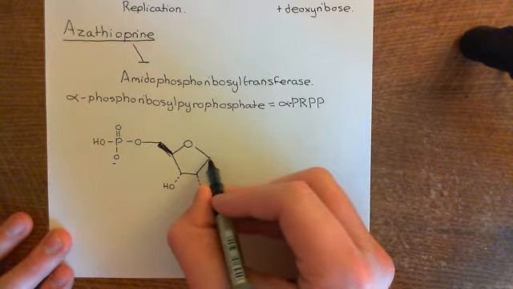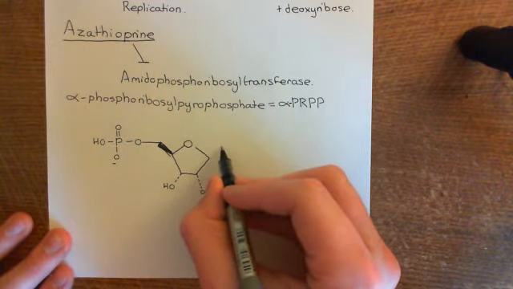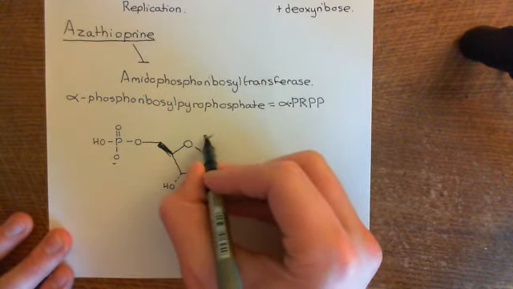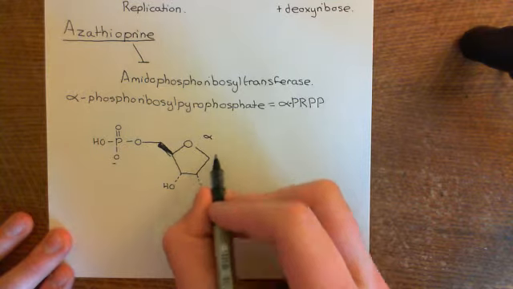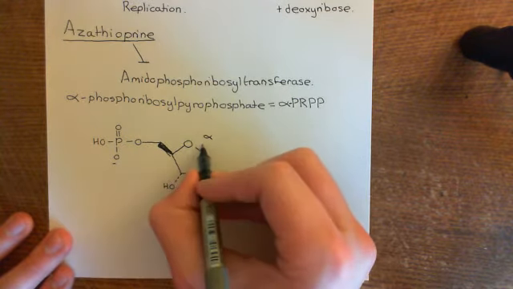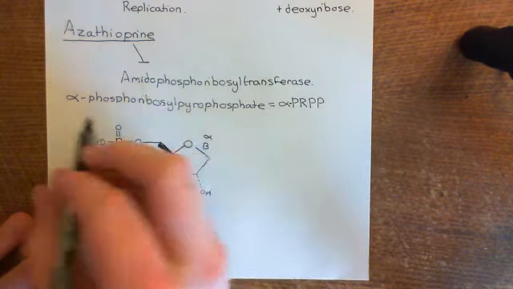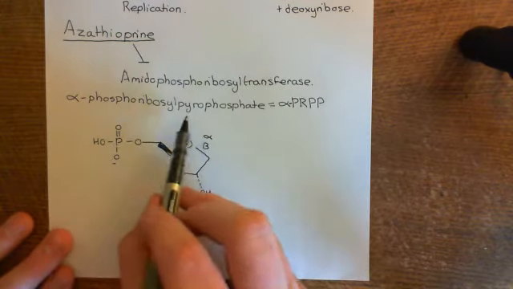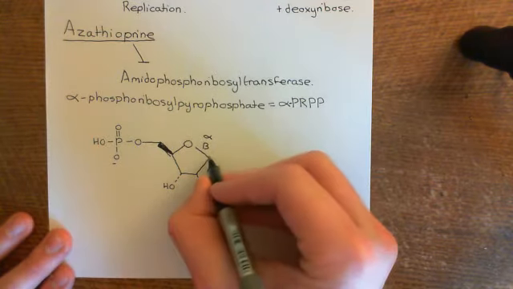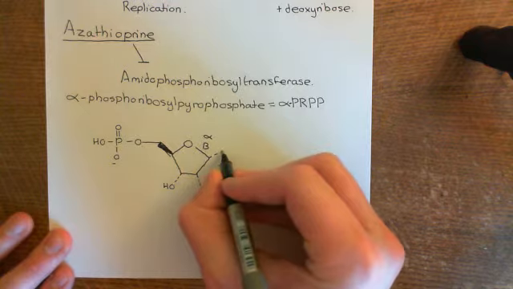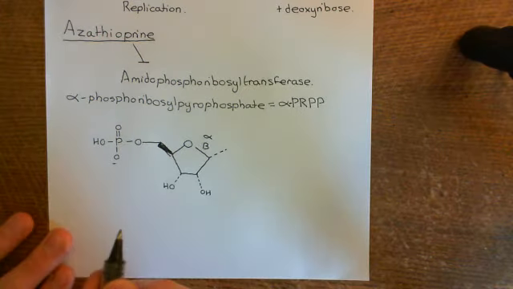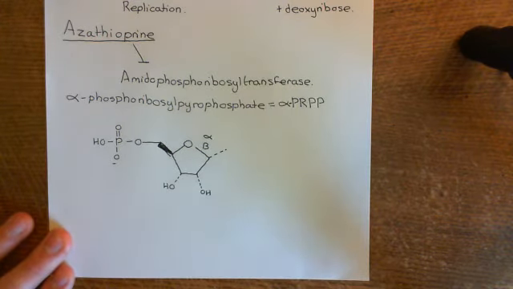The important group can either go into the page away from us, and that would be called the alpha isomer, or it can come out of the page towards us, and that would be called the beta isomer. Now we're talking about alpha-phosphoribosyl pyrophosphate, so this is the alpha isomer, so the important group is going to go away from us into the page, and the hydrogen will come out at us.